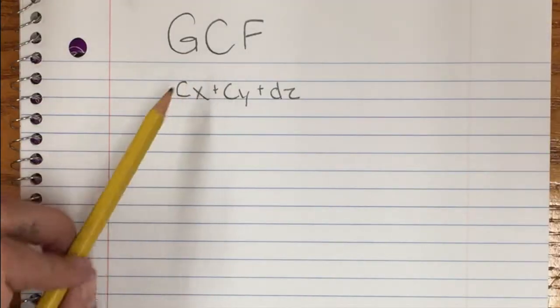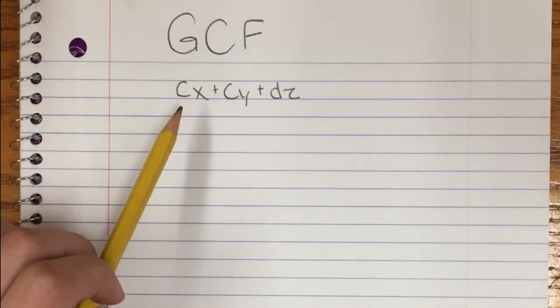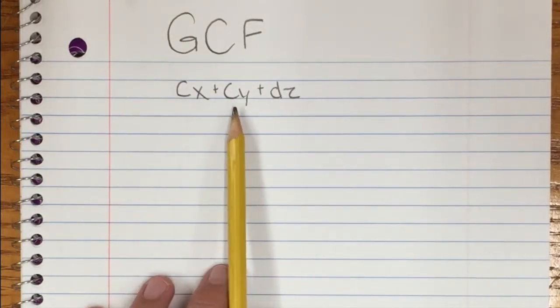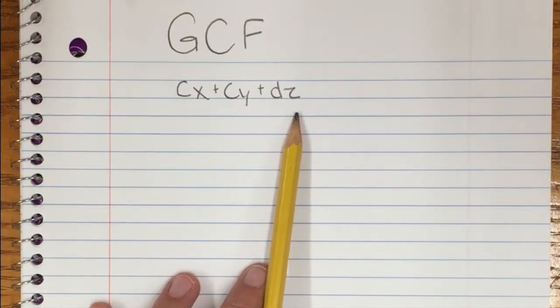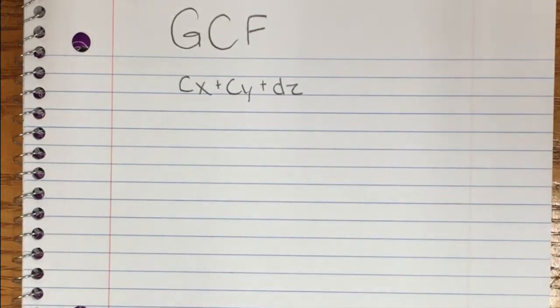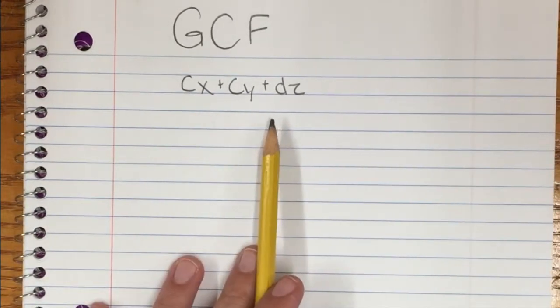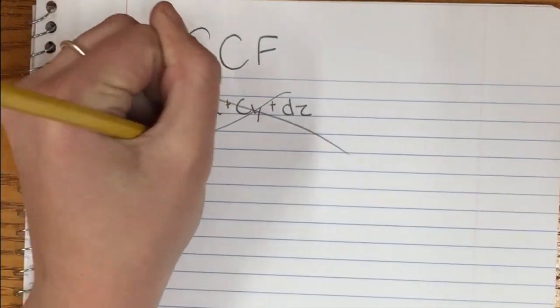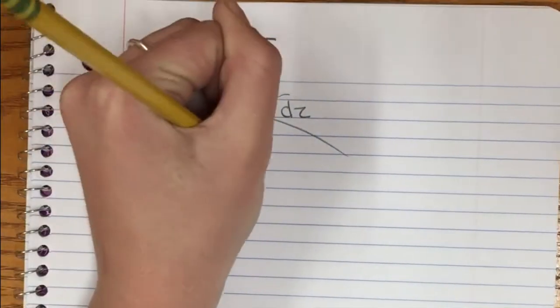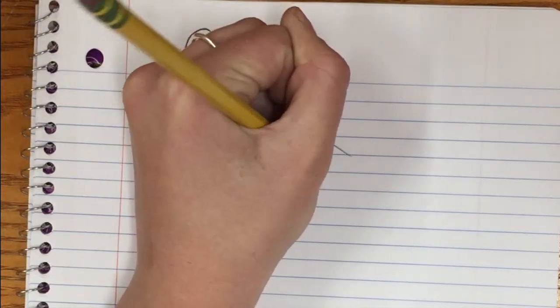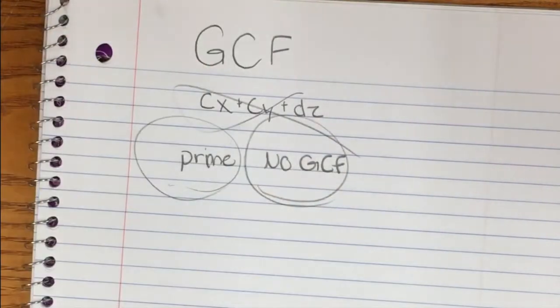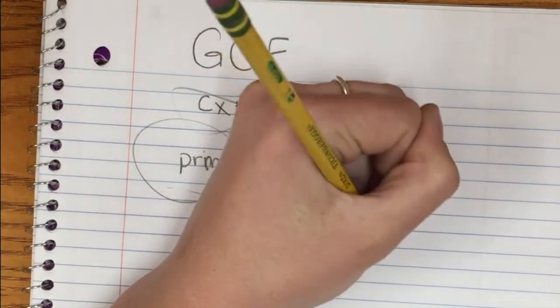Okay, GCF, greatest common factor. What if you're given a crazy example like this? CX plus CY plus DZ. What's the greatest common factor for that? For problems like this, there is none. You can count them as prime, or write no GCF. Super simple.